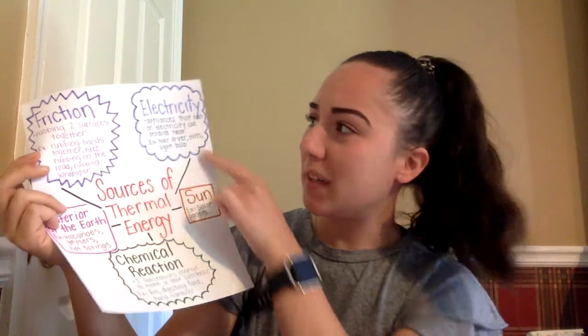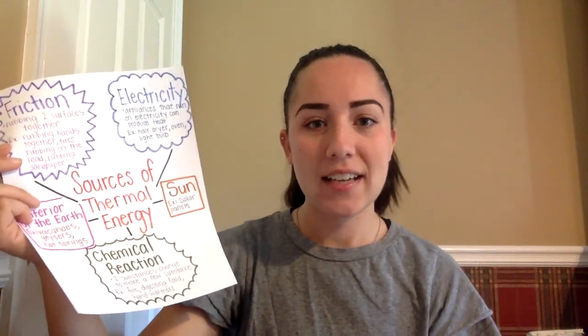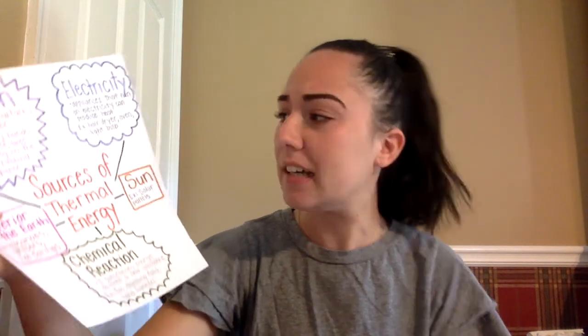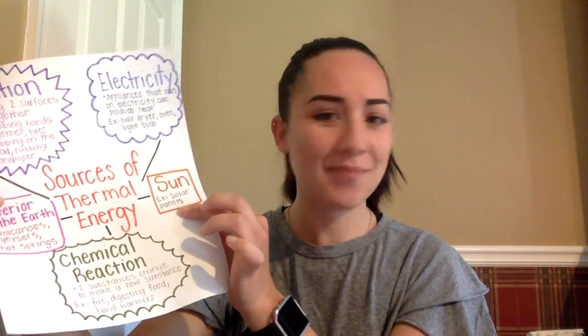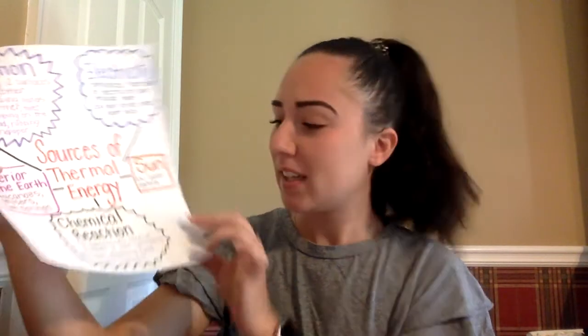Not really. The next one to look at would be electricity. Is the fire plugged in to the electricity to make the heat? Some fireplaces are, but you're talking about a wood burning fireplace, so that one doesn't use electricity. The sun. Does the sun have anything to do with that fireplace? No, not really.